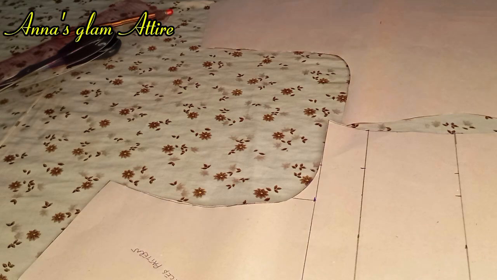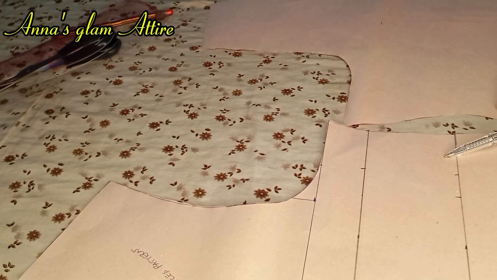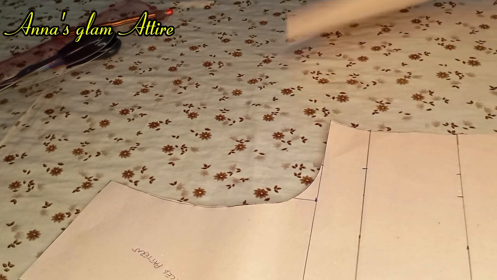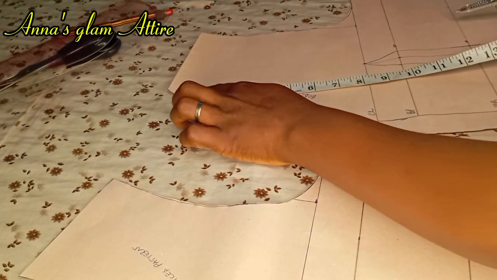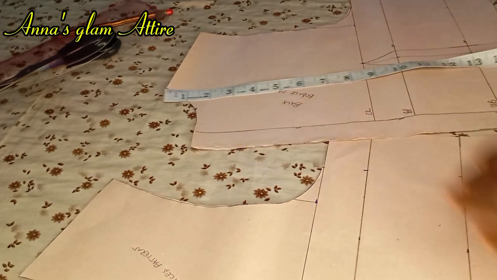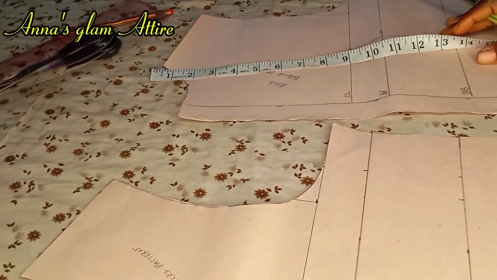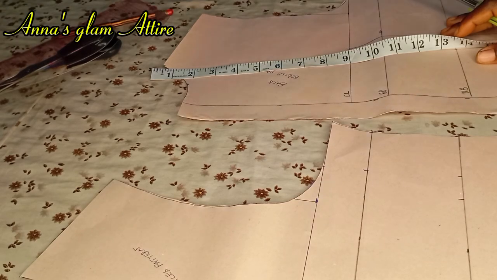So the next thing we are going to do now, for here to align with the back part, we have to minus anything that created the difference between the front shoulder to waist line and the back shoulder to waist line. So here now, the shoulder to waist line of the front part is 16.5, and the shoulder to waist line of the back part is 15 inches. So if you minus 16.5 minus 15 inches, you should be getting 1.5.